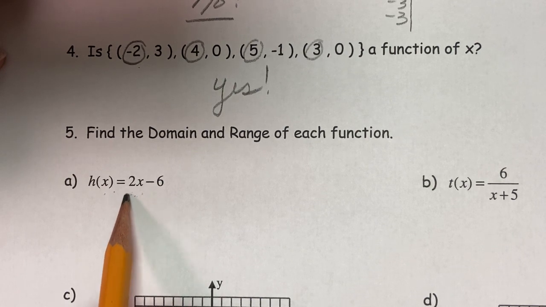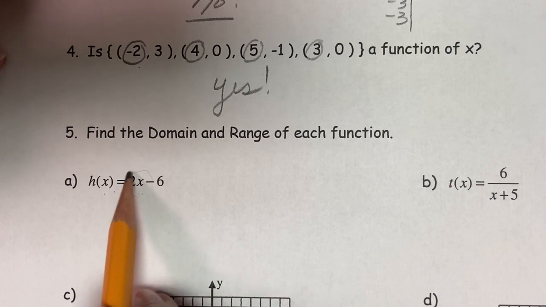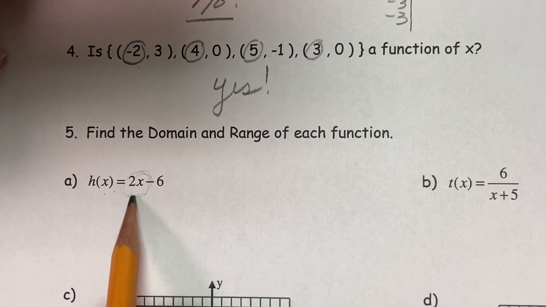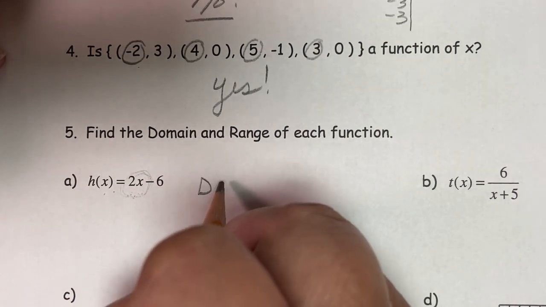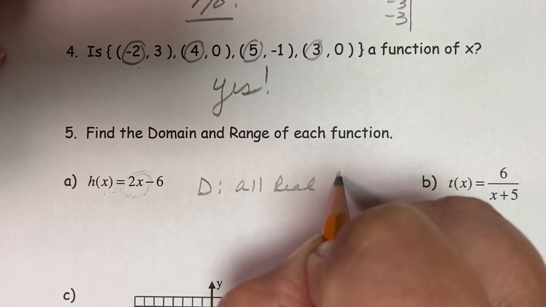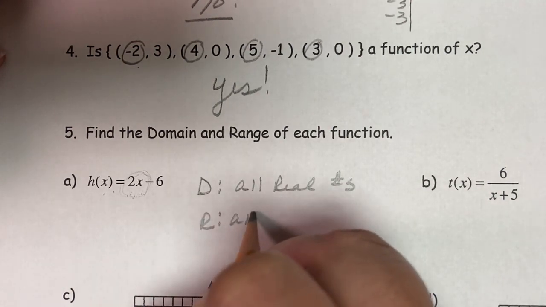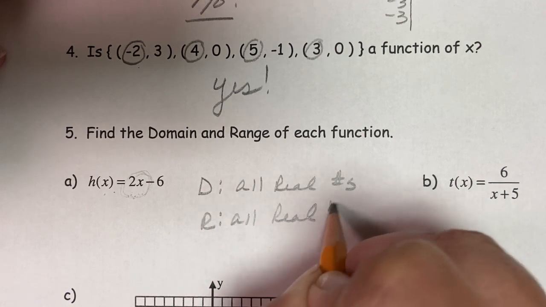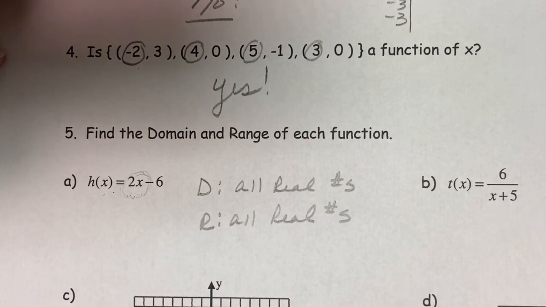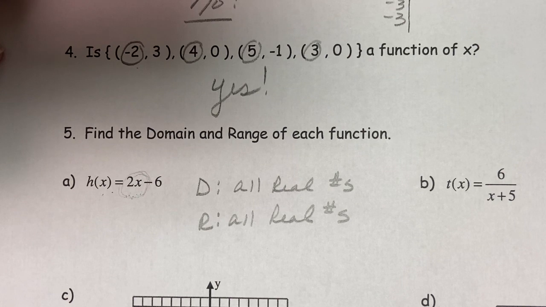Can I plug in 5? Can I plug in -8? Can I plug in 5,382? I can plug in any real number for x. So that means that the domain is all real numbers. And in fact, I will tell you that the range is also all real numbers for almost every single line, except for our 2 special types of lines. Your domain and your range is all real numbers for almost every single line.